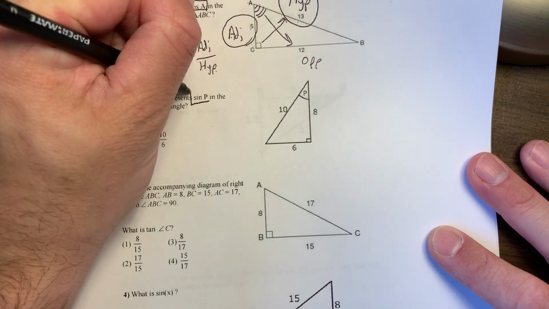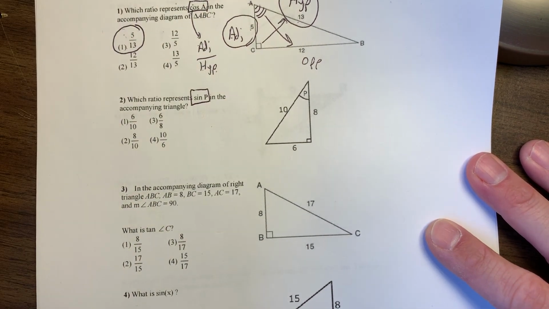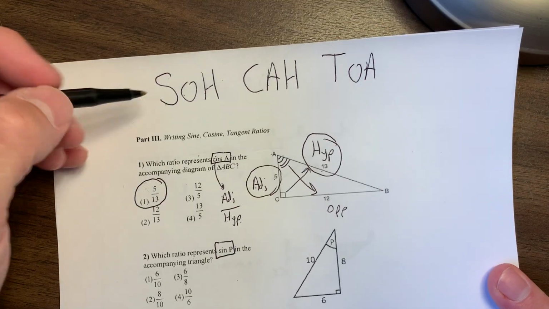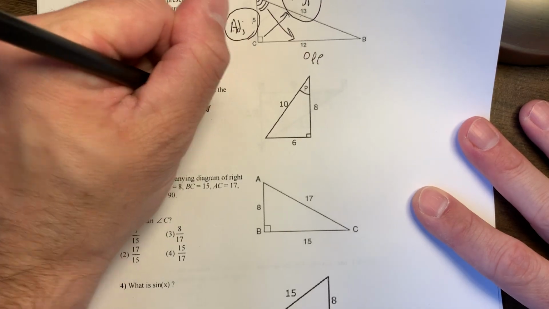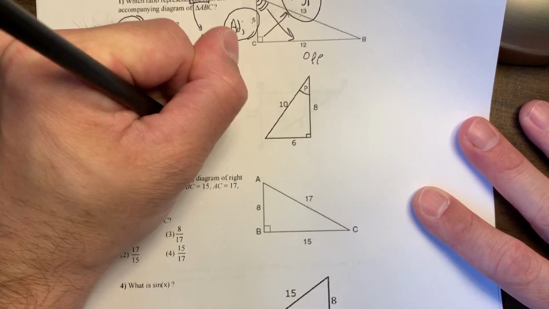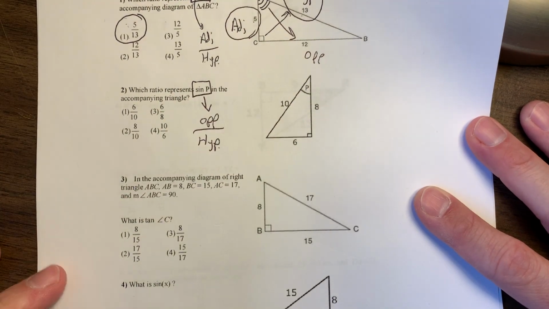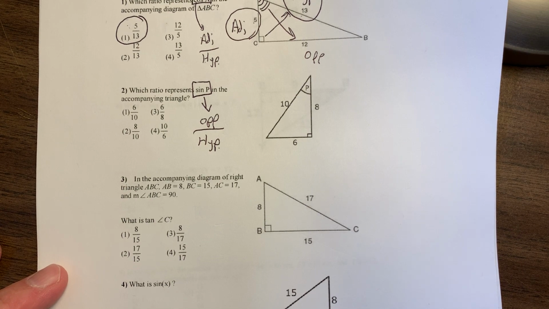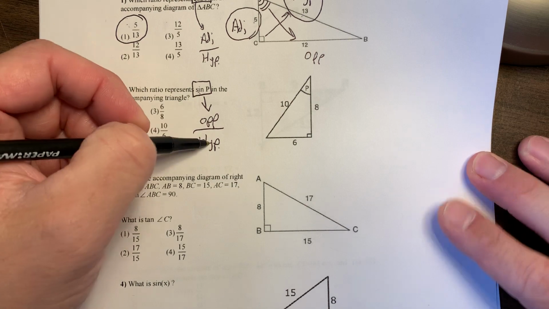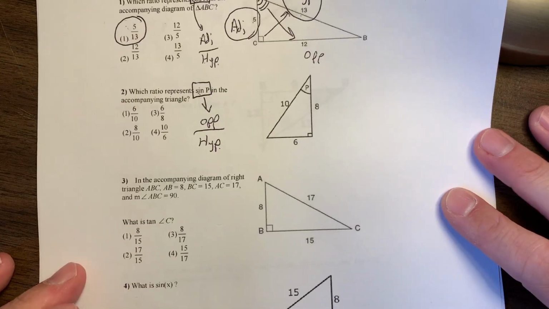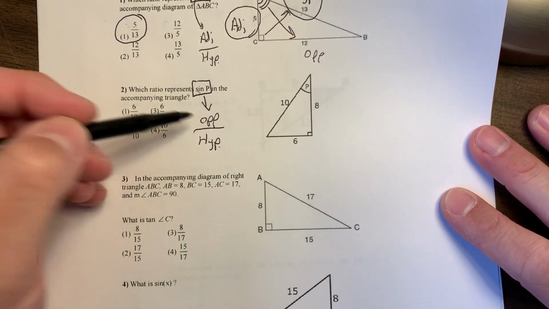Number 2 says, let's do the sine of P. Now, I just need to know, what is sine? Sine is opposite and hypotenuse. So the fraction for sine is the opposite over the hypotenuse, okay? And it's at the beginning of the video if you don't remember that. It's the first page of the notes. You need to know those. So you need to know this. SOHCAHTOA always helps me.